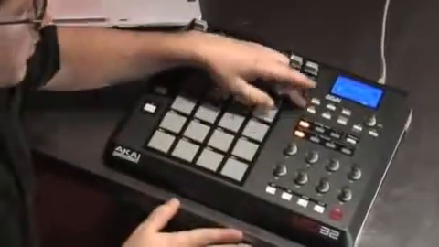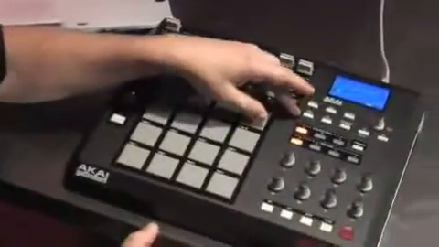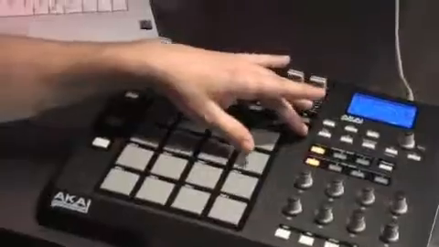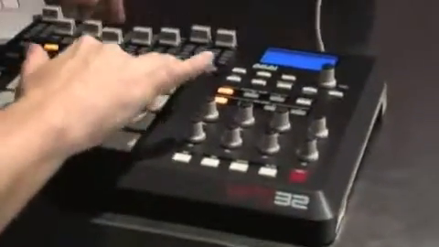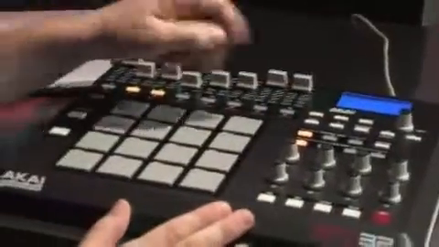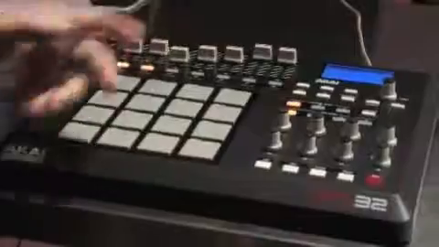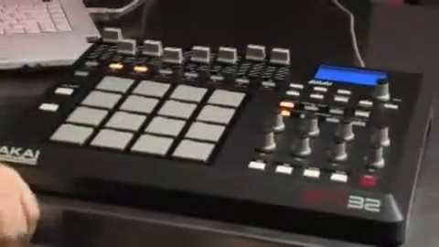There's a full level function too, which is similar to MPC use as well. This will automatically set all the pads to default to play at their full level. So that's very softly without full level on. I go ahead and turn full level on, and it automatically brings the velocity of that pad to its max level. 16 levels works in a similar way to an MPC too.